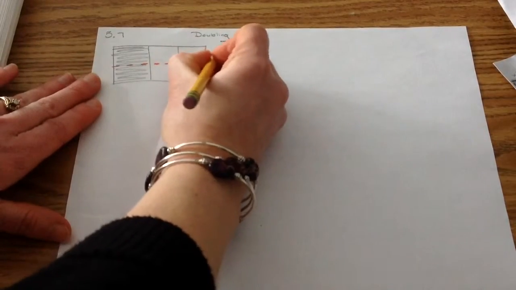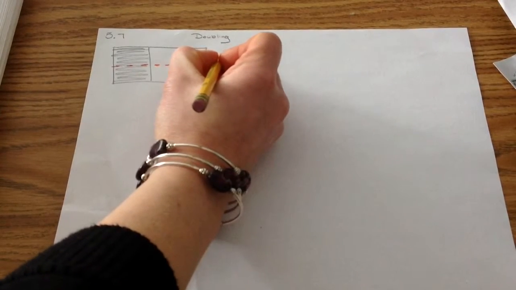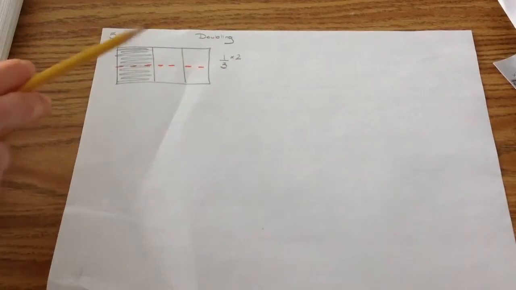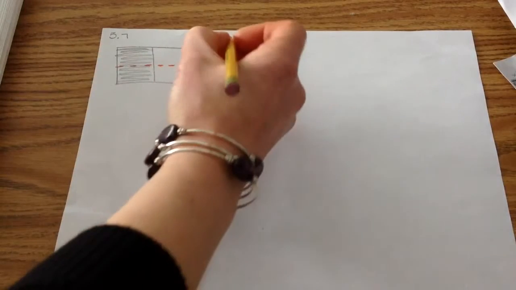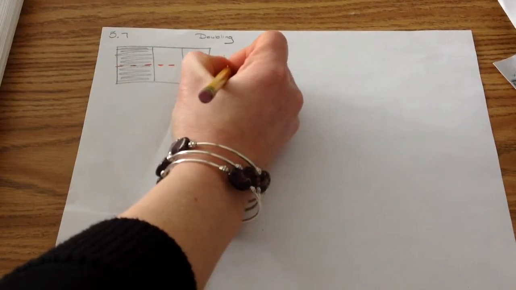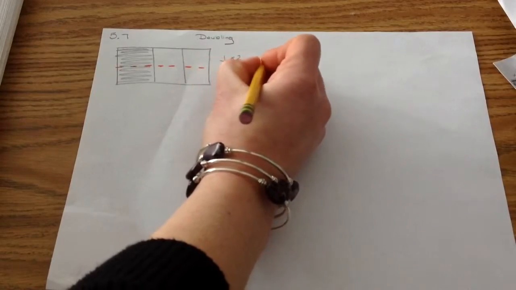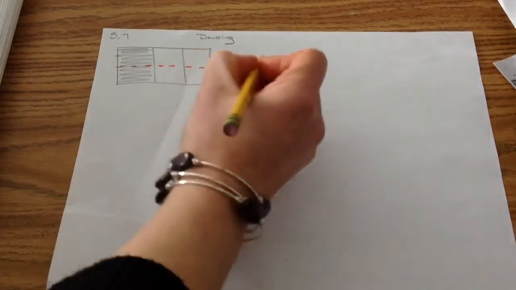I originally had 1/3. Now what I did is I took my 1 and I multiply it by 2 because now I have 2 pieces. What you do to the top, you do to the bottom. So I multiply my 3 times 2, which gives me 1 times 2 is 2, and 3 times 2 is 6.